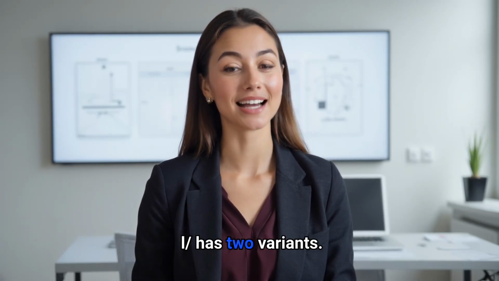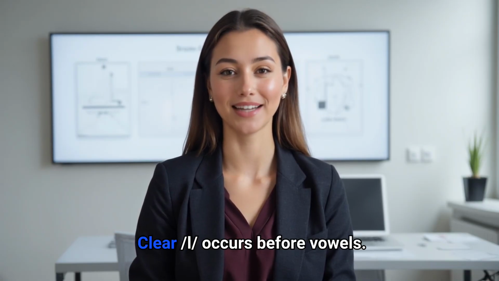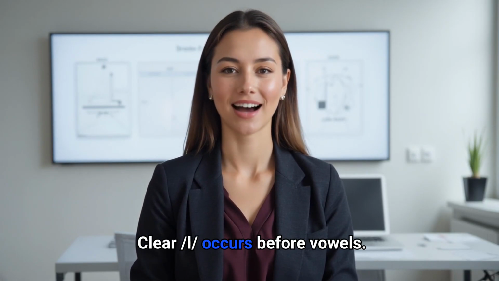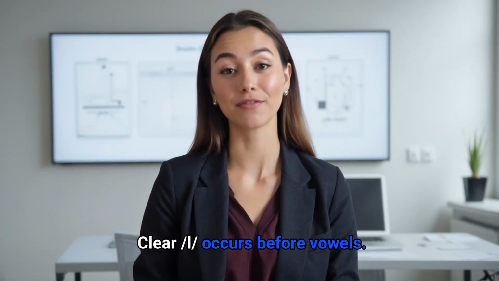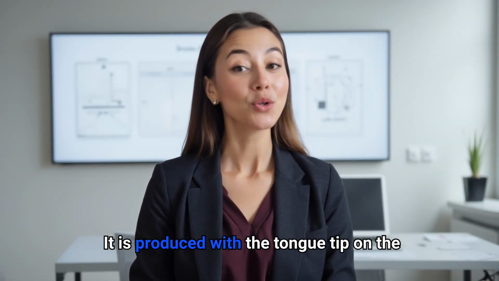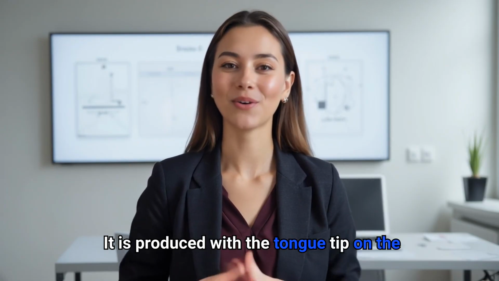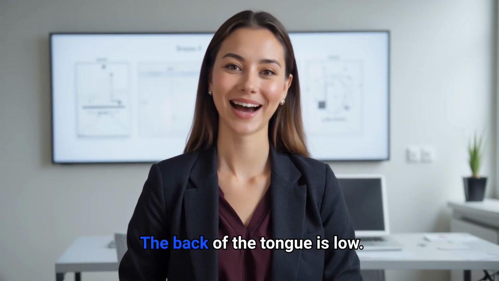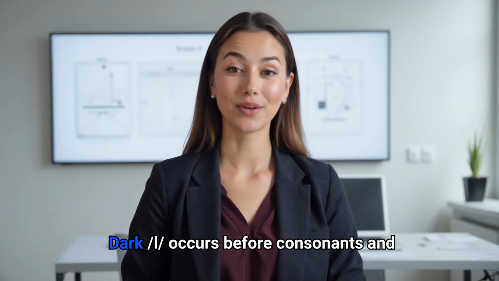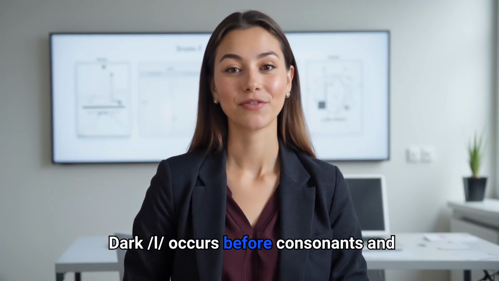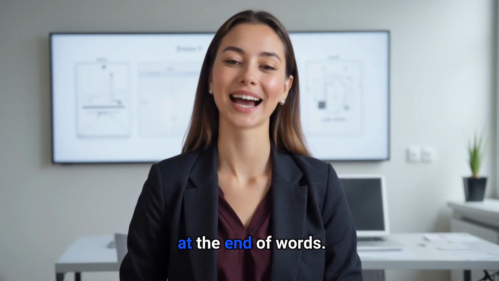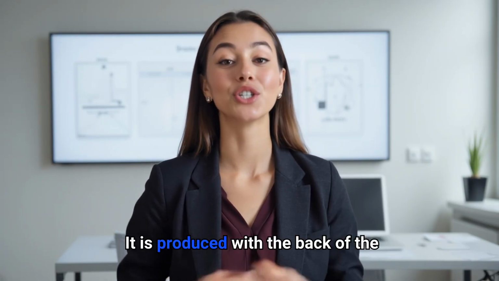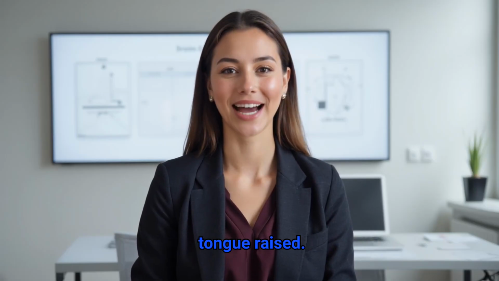L has two variants. Clear L occurs before vowels. It is produced with the tongue tip on the alveolar ridge. The back of the tongue is low. Dark L occurs before consonants and at the end of words. It is produced with the back of the tongue raised.